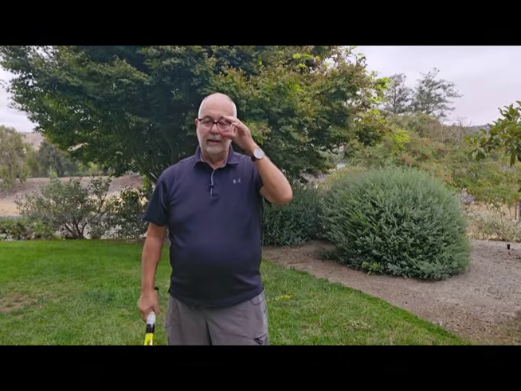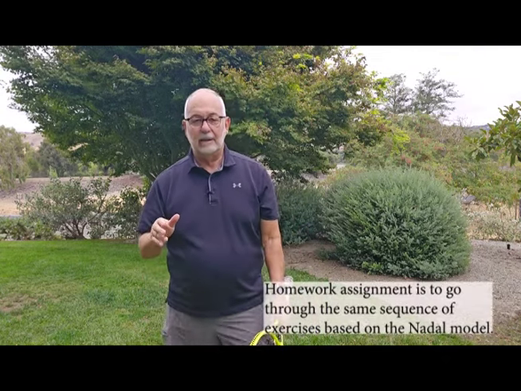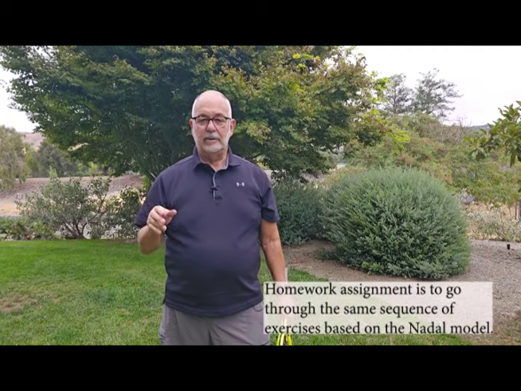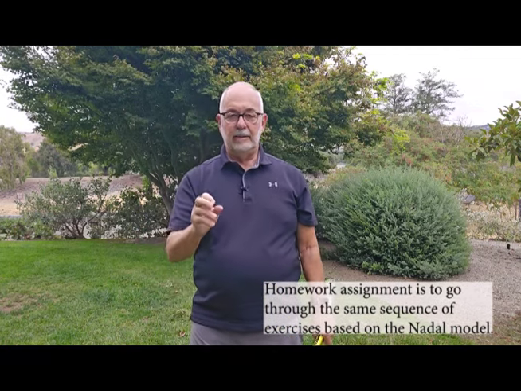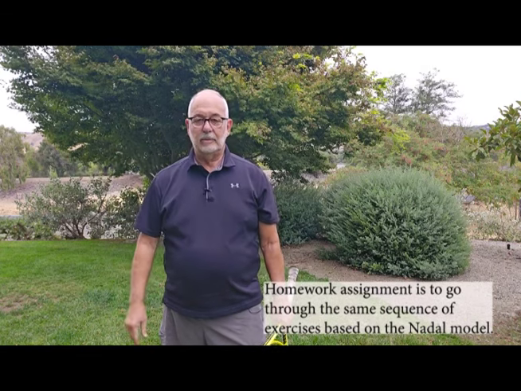Now in this lesson, I'm not going to go through the Nadal sequence, but I'm going to give you that as a homework assignment, that you're going to go through the same series of repetitions with the Nadal phase one, phase two, phase three, and bottle them all up. So it's something to be worked out over the next days and weeks.